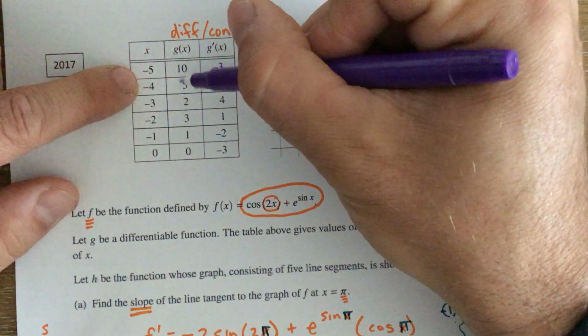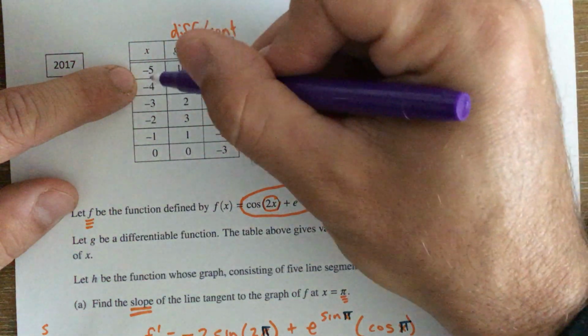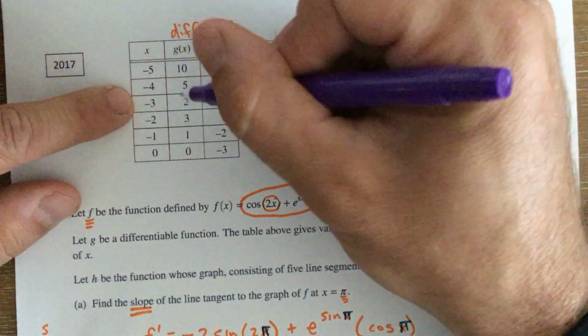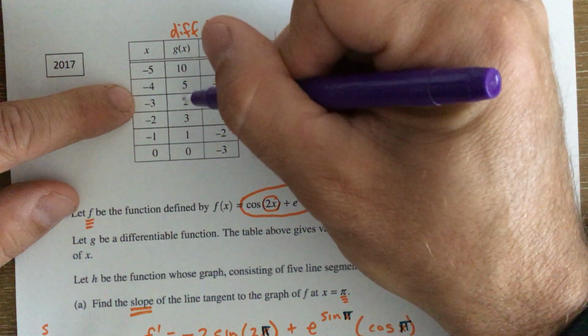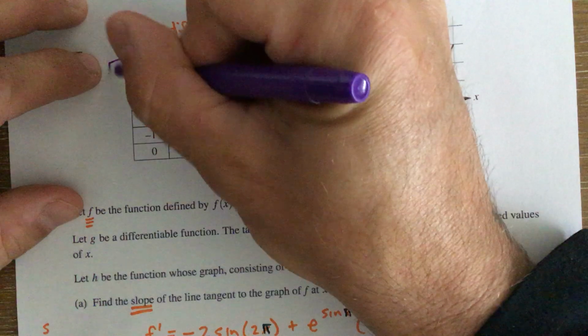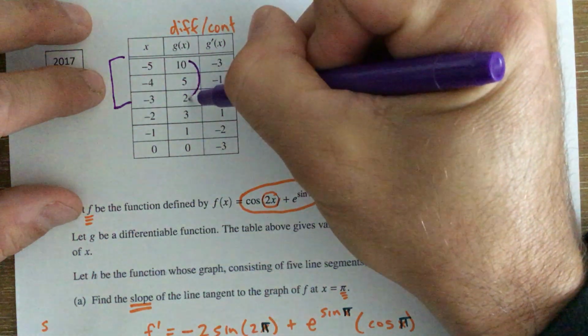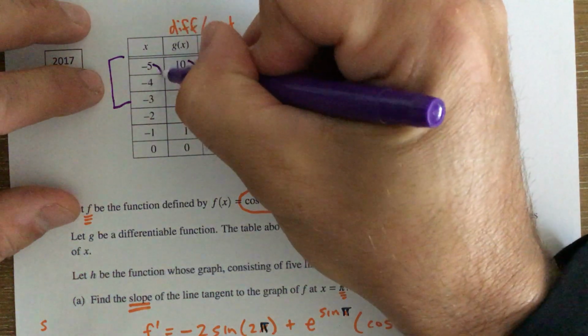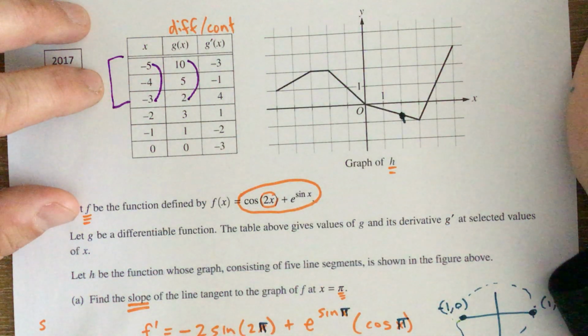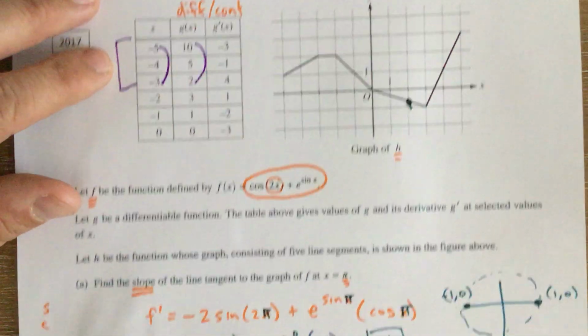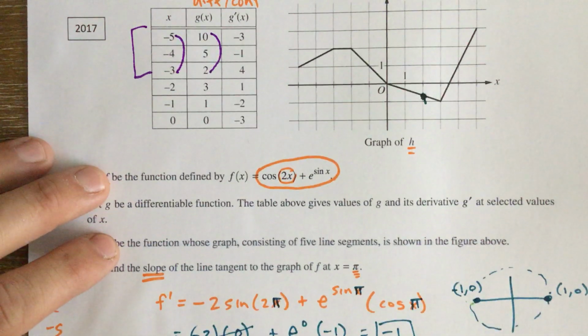Now let me look at these. That's a slope of 5, and that's a change of 5 and a change of 1. 5/1 is not going to help. This is a change of 3/1. I'm only looking in this section also, right? And this is a change of 8/2. Is that going to be 4? Is that positive 4 or negative 4? Let's find out right now.